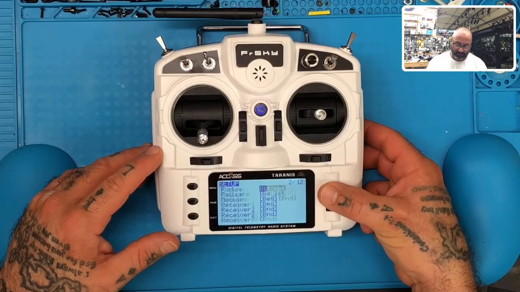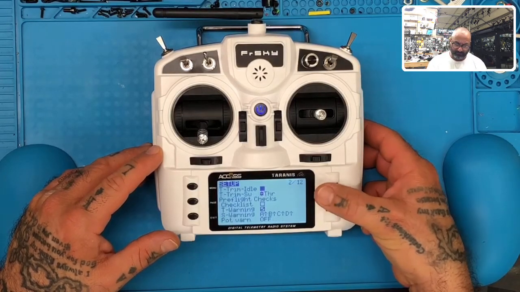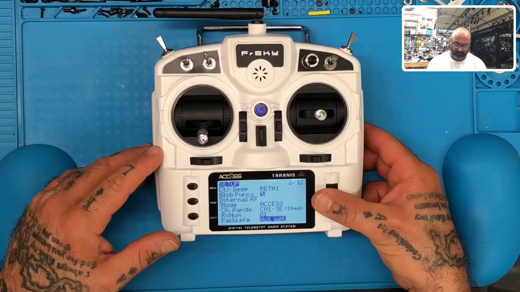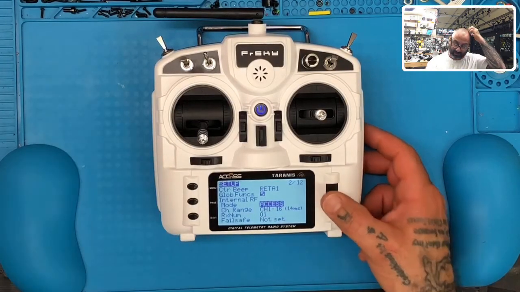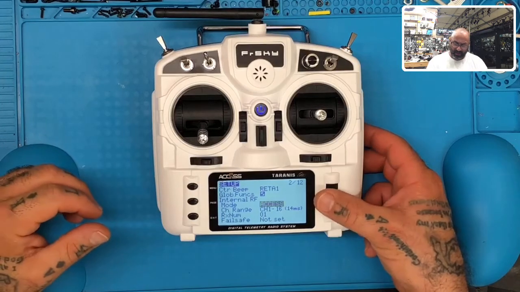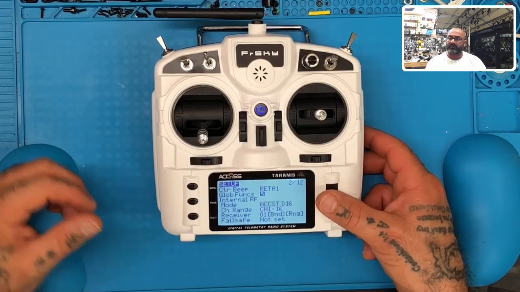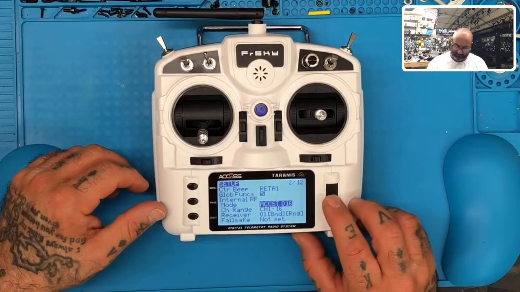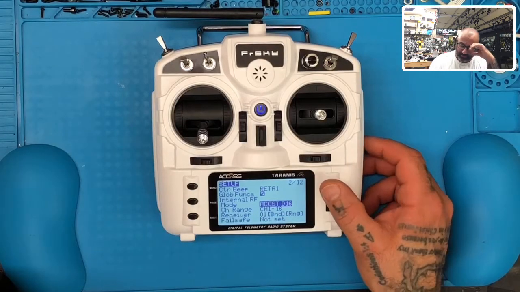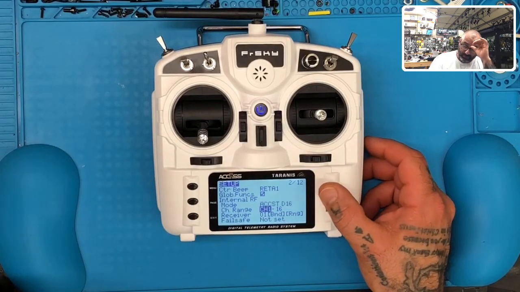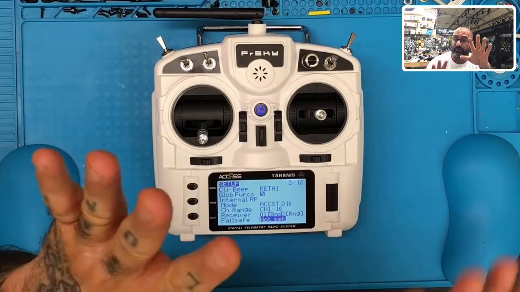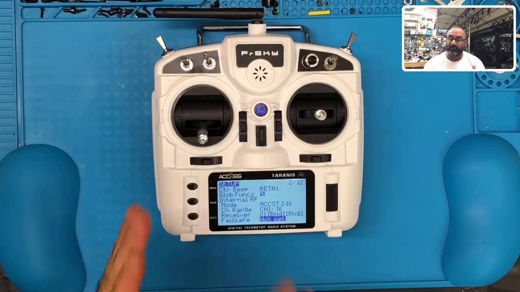And then scroll up to the internal, okay? Oops, I think I passed it up, hold on. Yep, and I want you to click here where it says access, just click your enter key. And I want you to roll it to ACCST D16, which is right there. Okay, and then from there, we're not going to bind anything just yet, so we're going to stop right there, and we're going to now go and set up our sticks, okay?